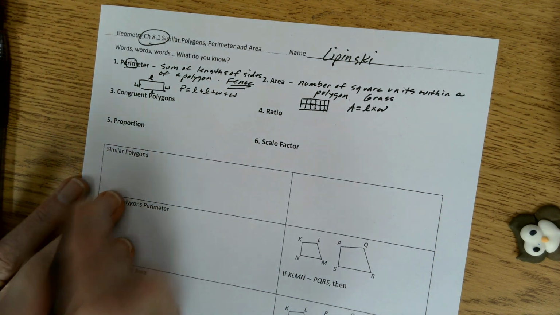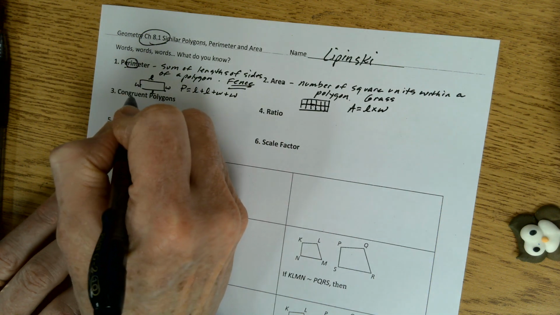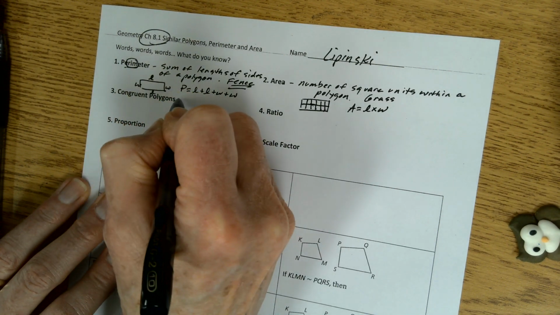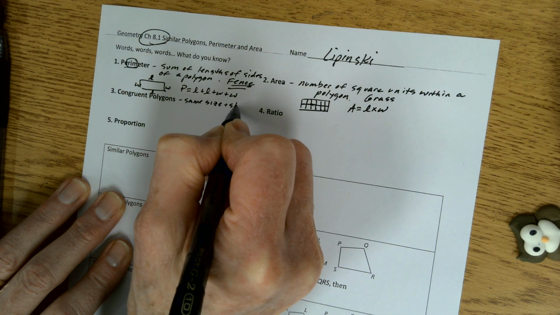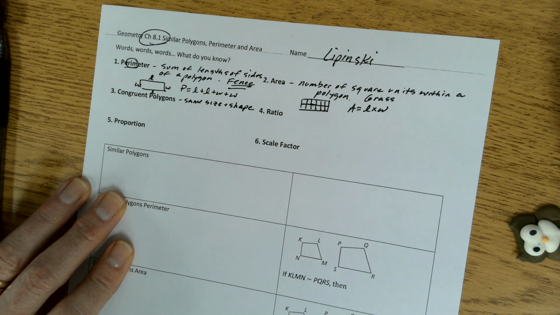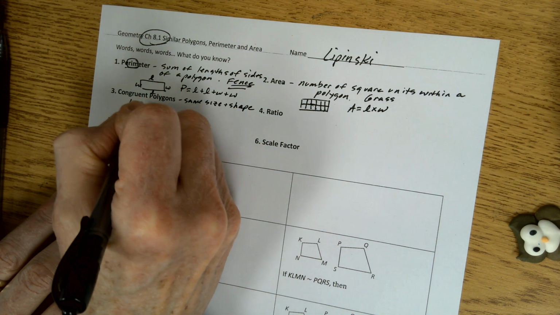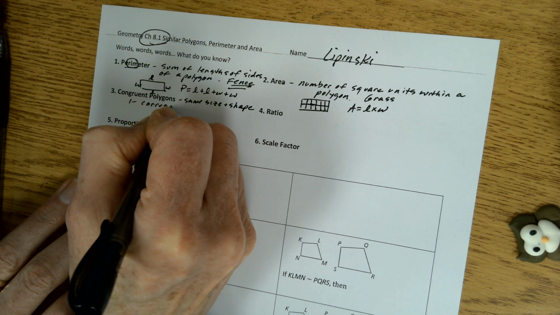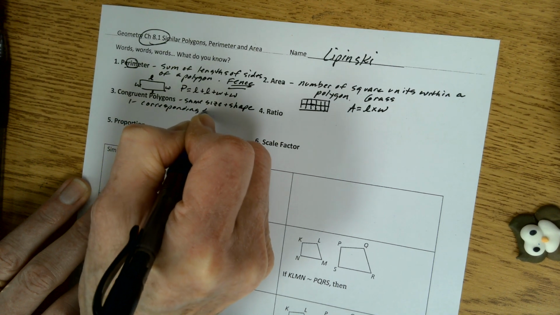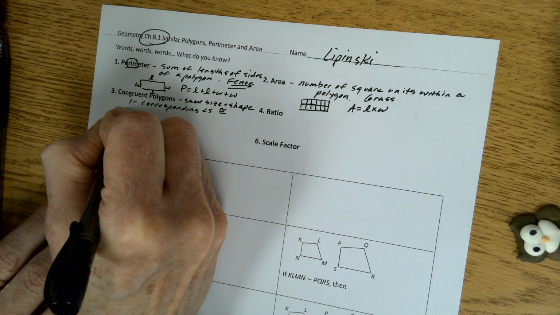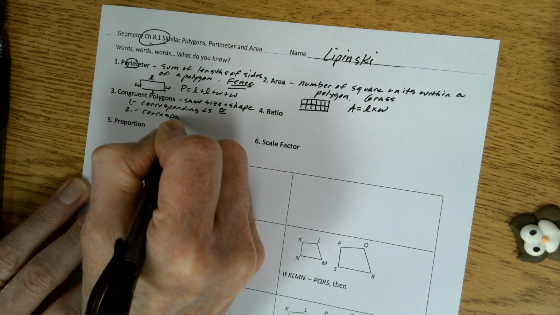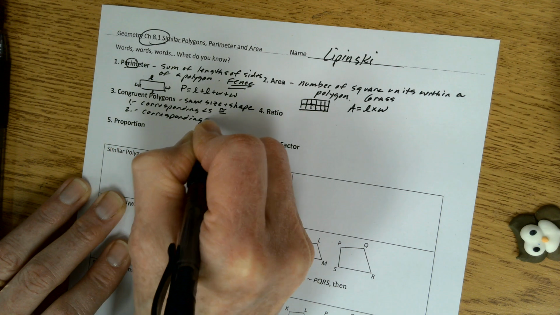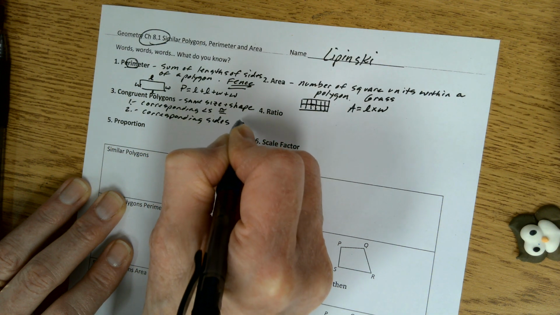Okay. Congruent polygons. On this one, I want to say they're the same size and shape. Exactly the same. They're mirror images. I could cut one out and lay it on top of the other. Number 1, corresponding angles are congruent. And number 2, corresponding sides are congruent.